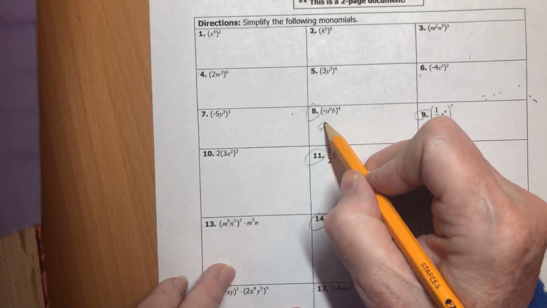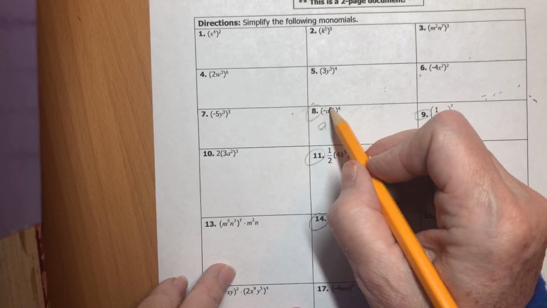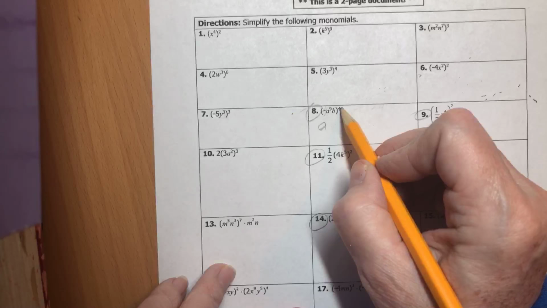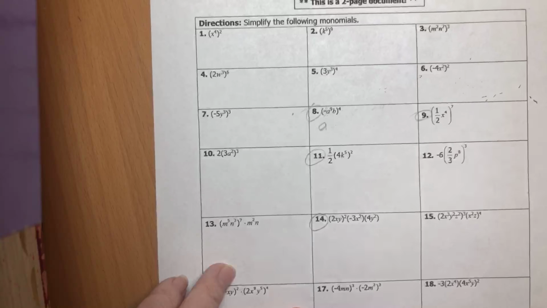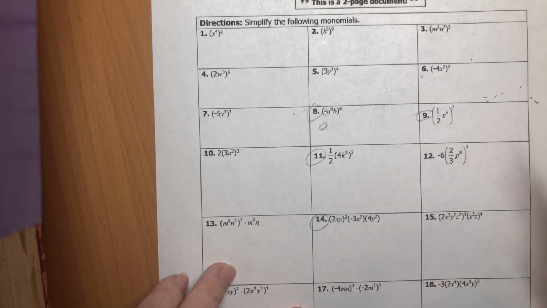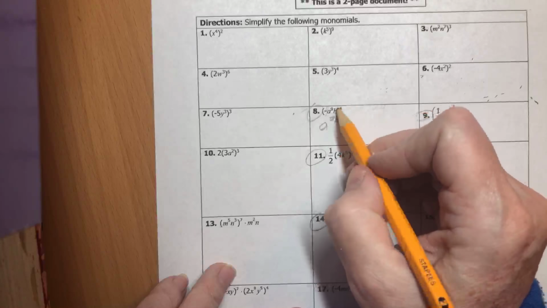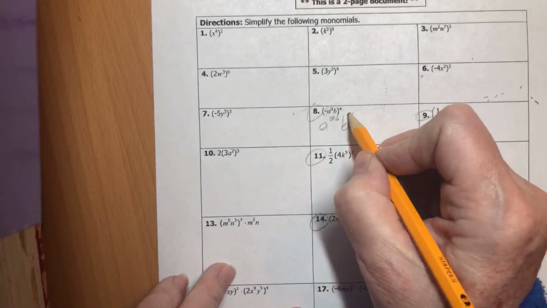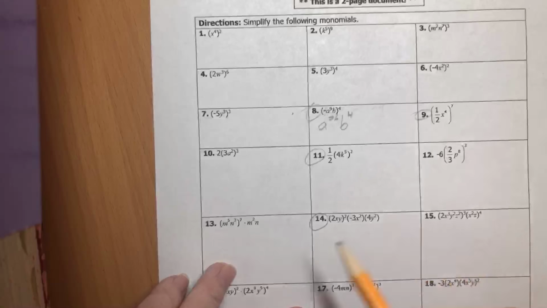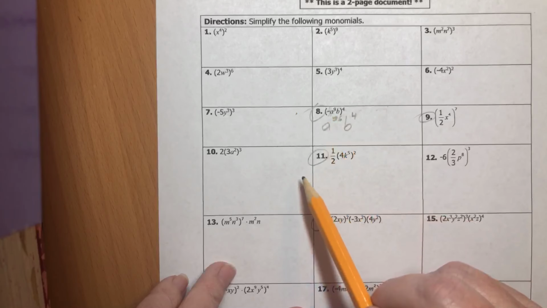So basically your answer is going to be a positive A, and it's going to be 9 times 4, which is 36. And then you have the B, which has a 1, and 1 times 4 is 4. So the reason I showed you this one is because of that negative.